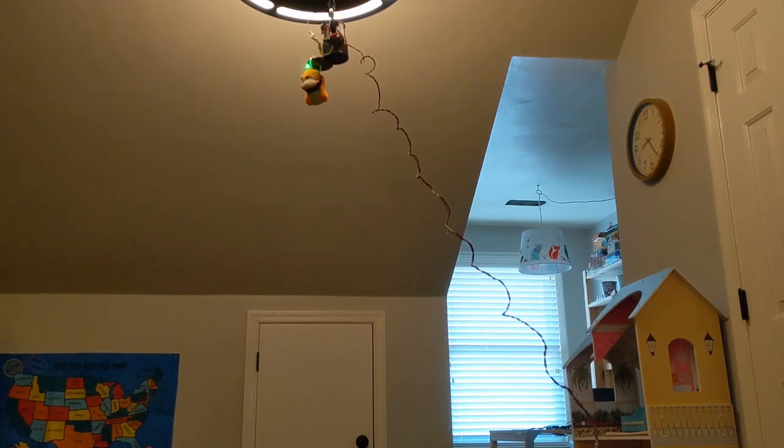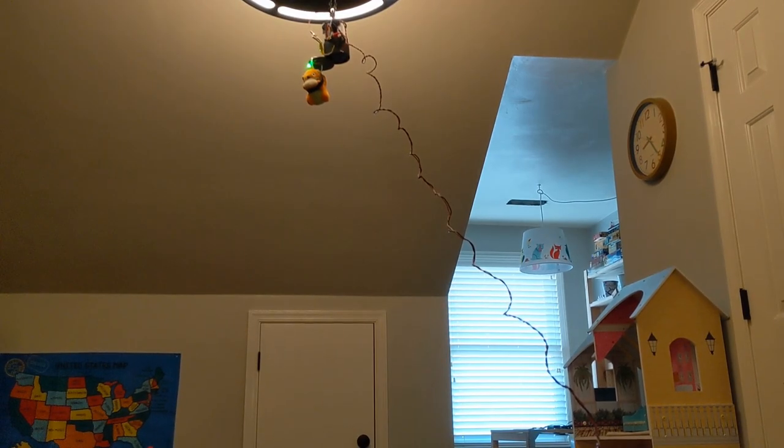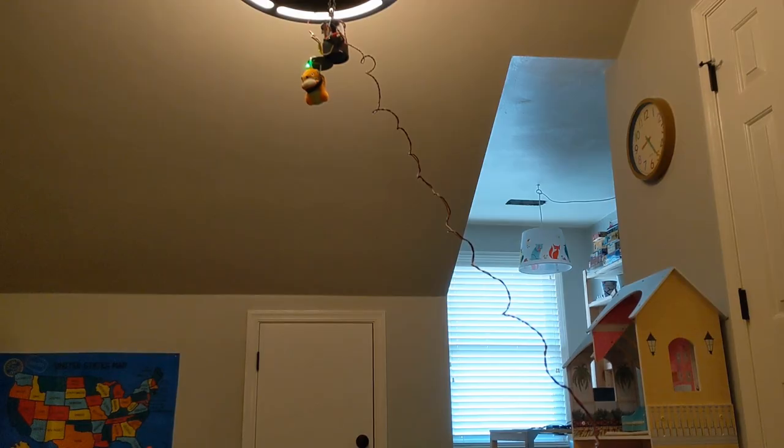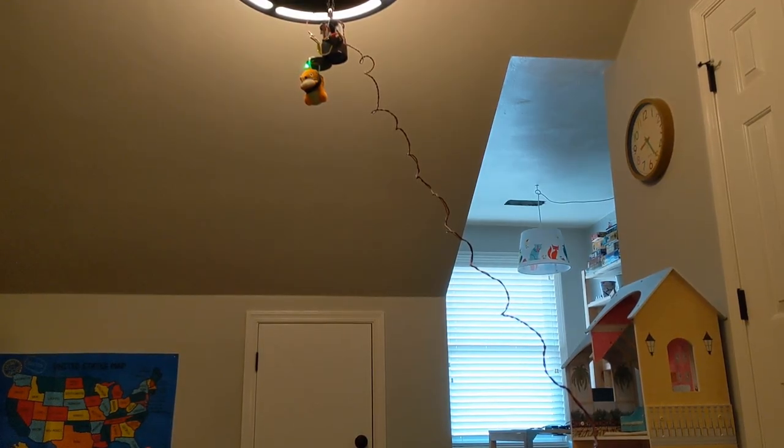We're aiming at the squirrel. Now the laser is a little above it, but the laser's above the projectile. So I'm accounting for the projectile being a little lower. But we're aiming right at it. See what happens.